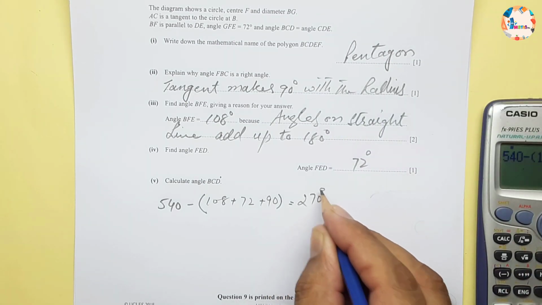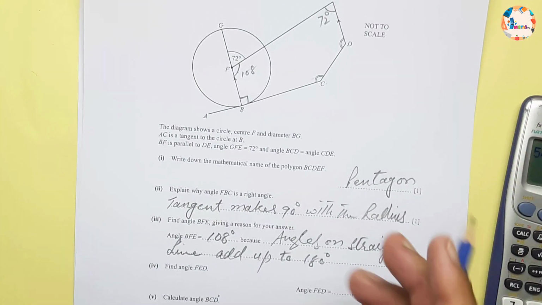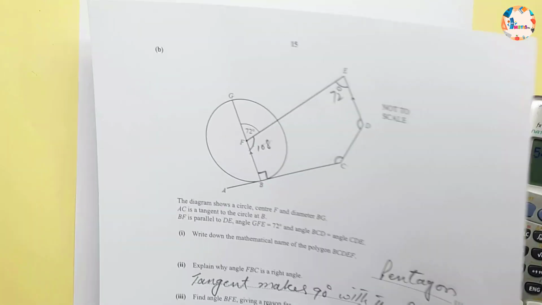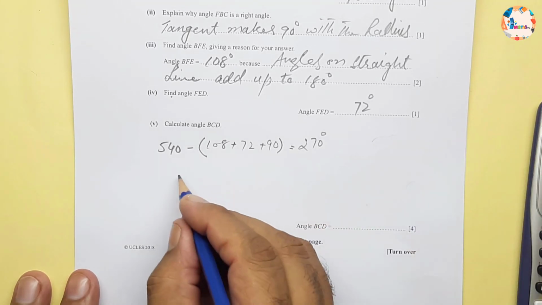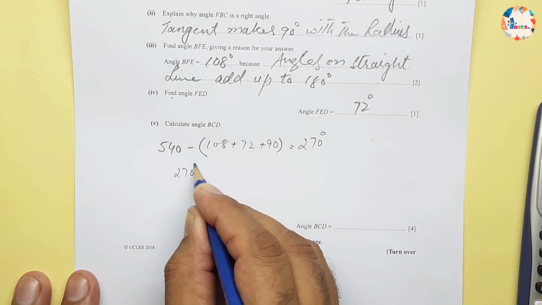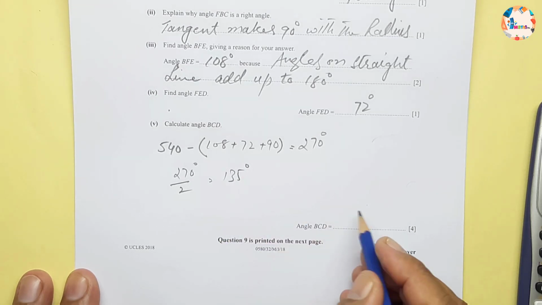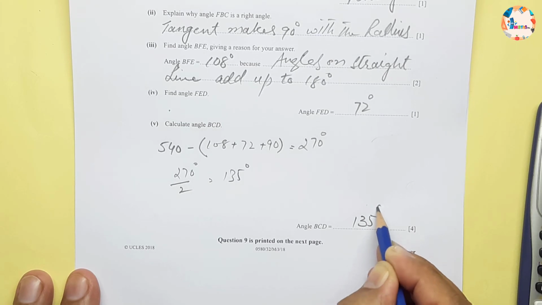So 270 degrees is these two angles, so we will be dividing 270 by 2 to get this required angle. So we will write here 270 degrees divided by 2 will be equal to 135 degrees. So our answer will be 135 degrees.